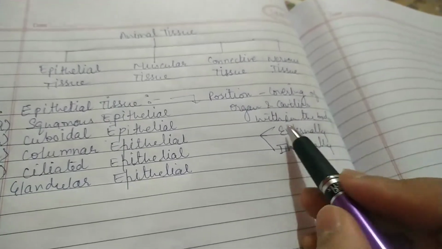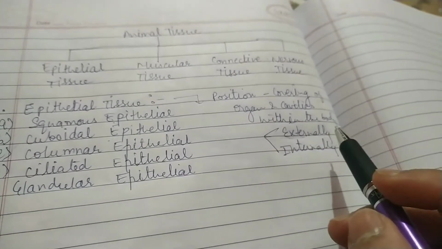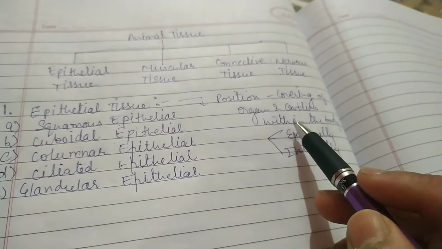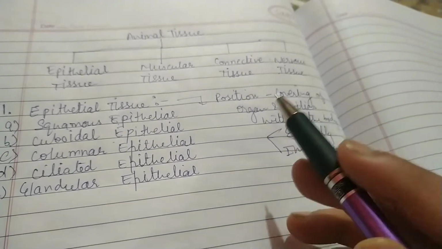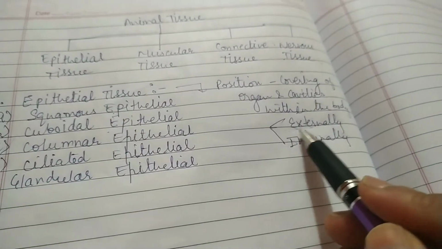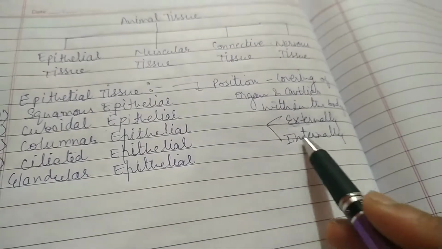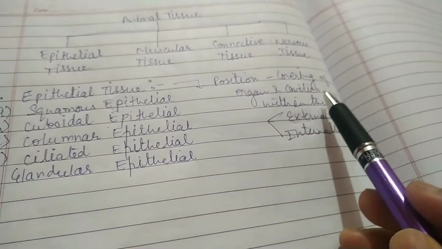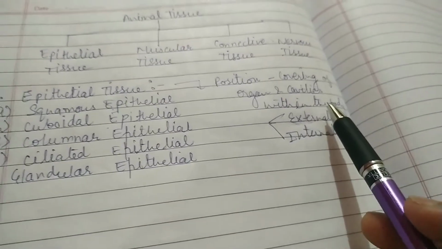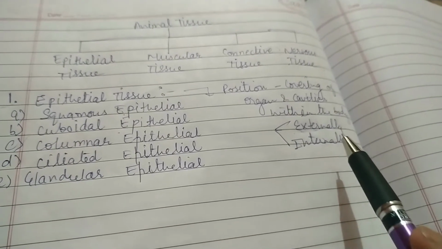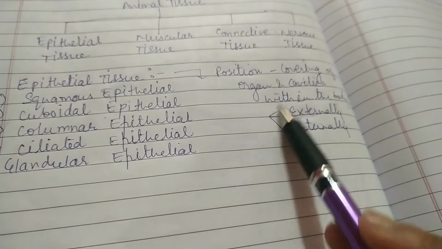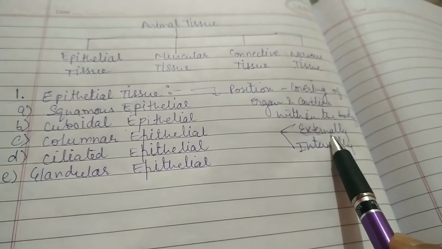Externally it is found in the form of skin, as you see on your body, right? Skin is there, so that is epithelial tissue. Internally it is found in the form of cavities within the body, like the stomach cavity, right? So I think this is clear to all of you.